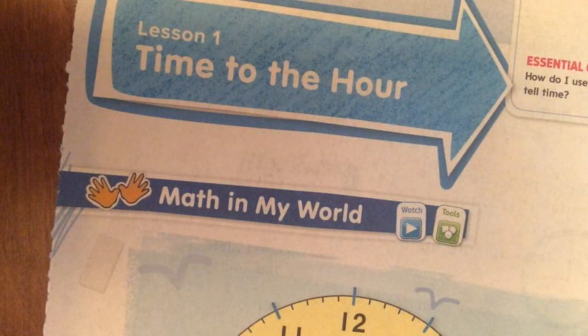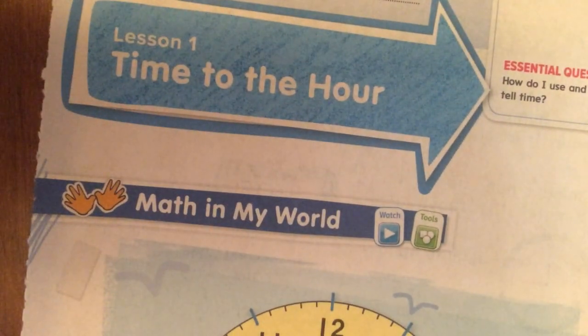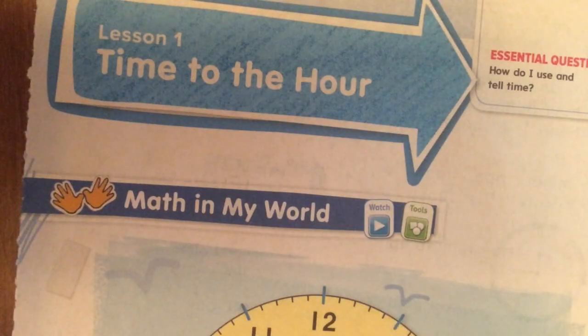Okay, so this is Lesson 1, and it's page 593. And we always ask our essential question: how do I use and tell time? And that's what we're going to be answering this unit on telling time. So you should be on Lesson 1, Time to the Hour.